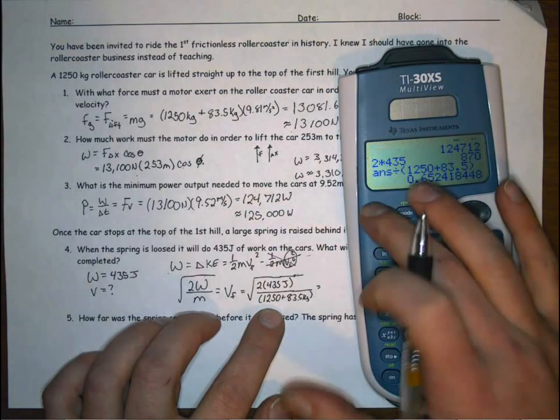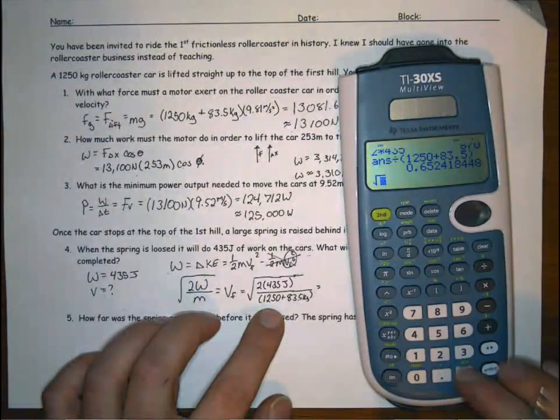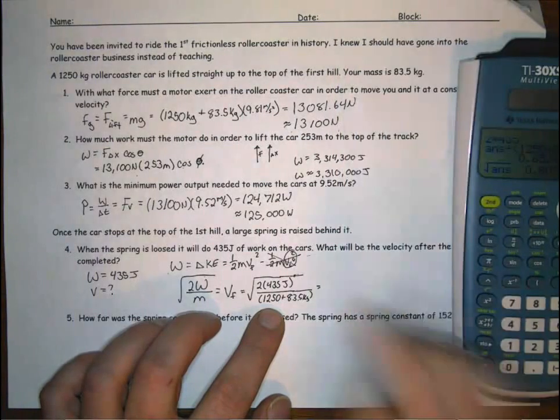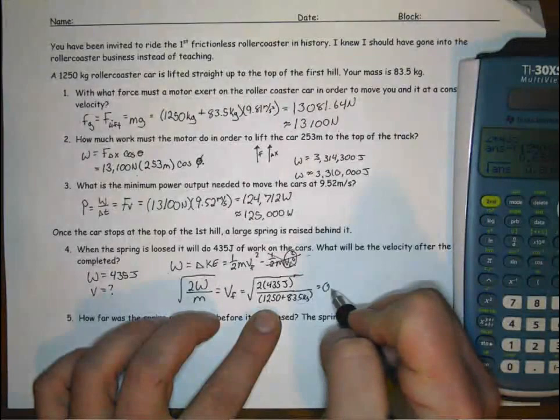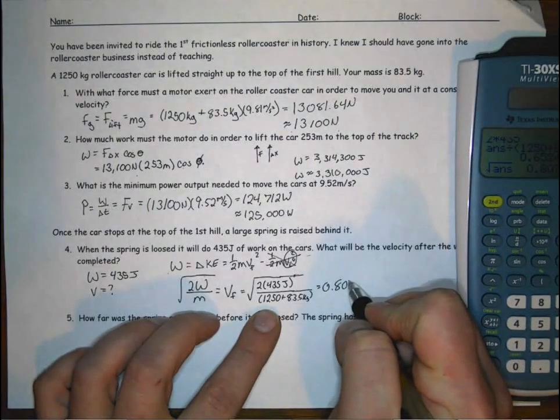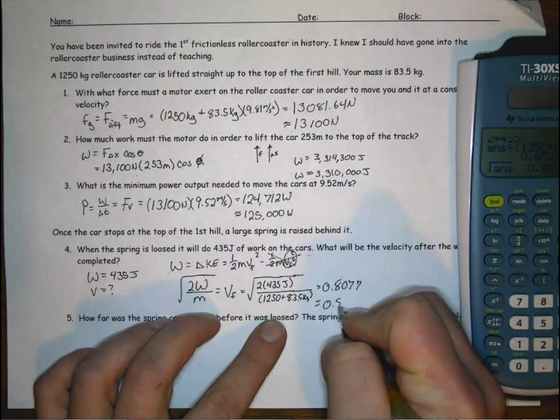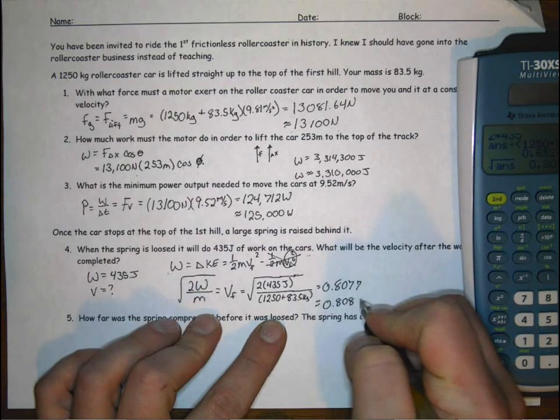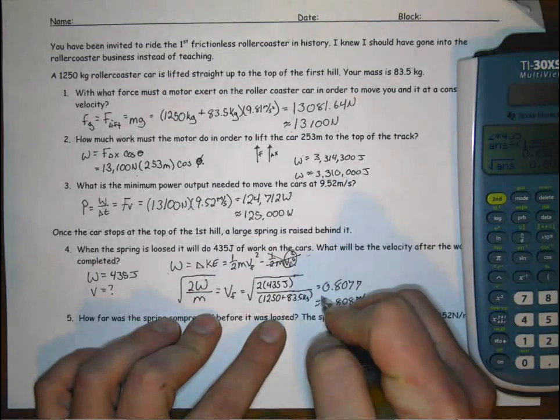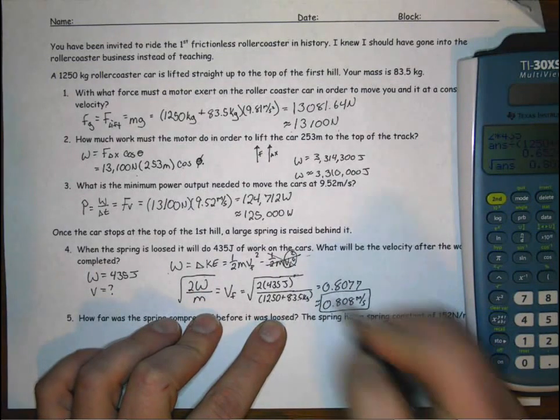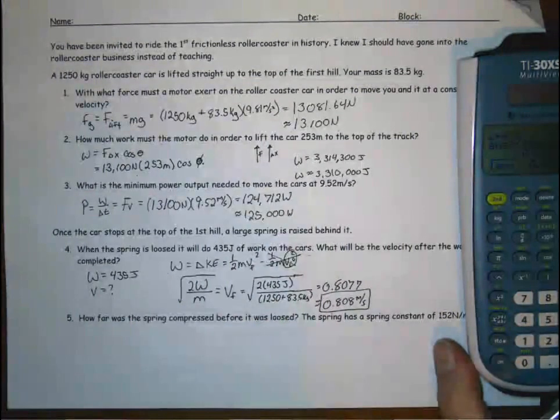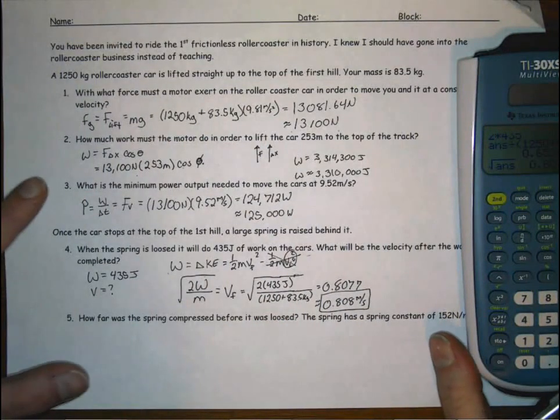And then I want to take the square root, which gives me 0.8077. Now 3 significant digits, 0.808 meters per second. Okay, so that is my velocity after the spring does work on my car. It's not that much, but it's enough to get me over the hill.